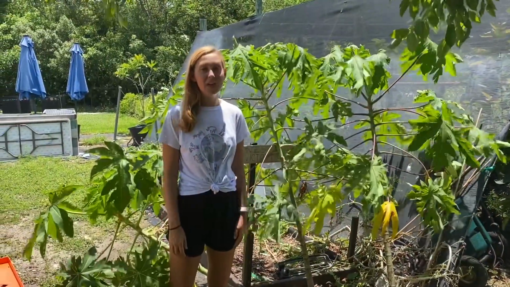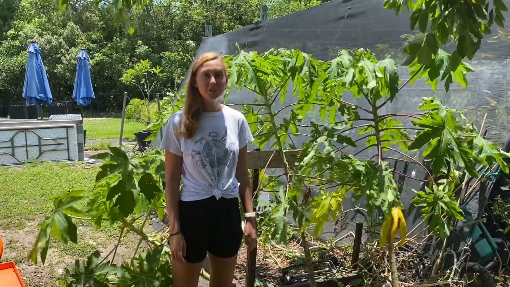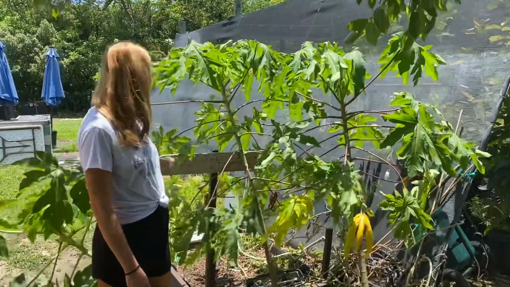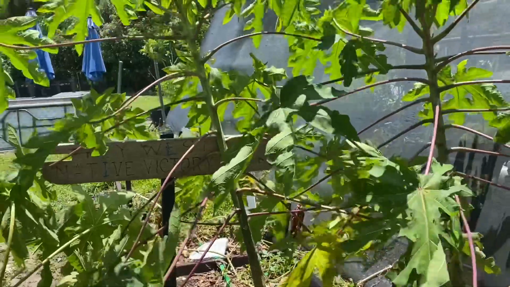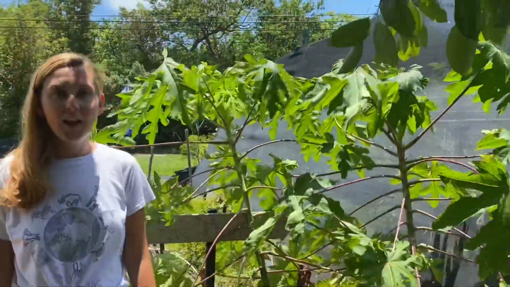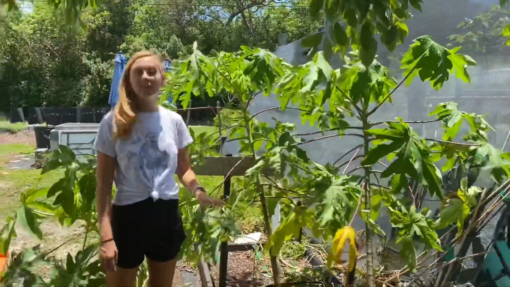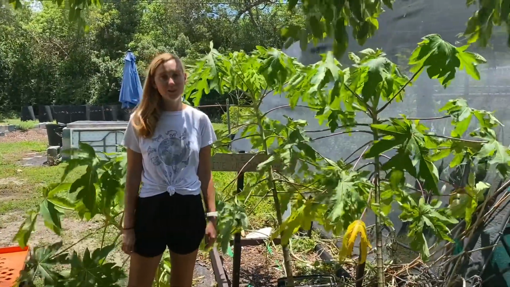Another type of garden you can have is a fruit or vegetable garden. Here at our native plant nursery, we have our Key West Native Victory Garden, where we have papaya, Everglade tomatoes, ground cherries, and several others growing here. So that's just another type of garden you can have.